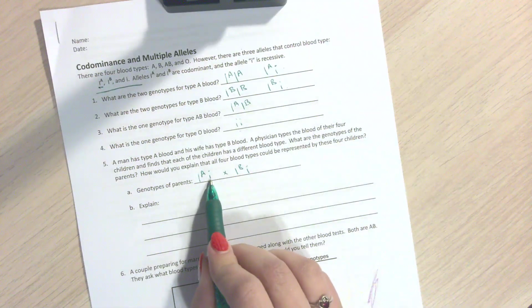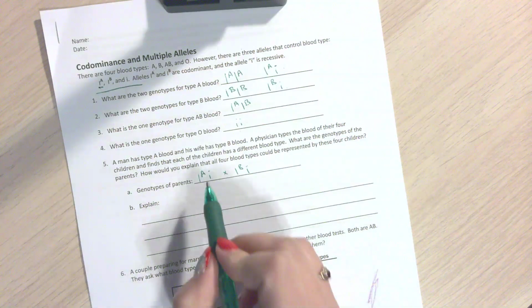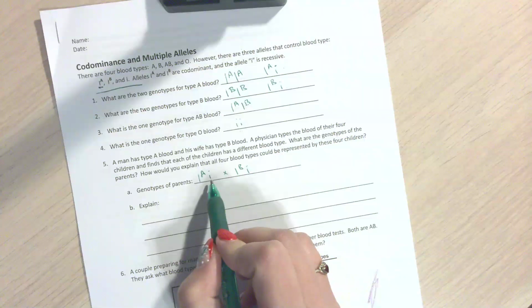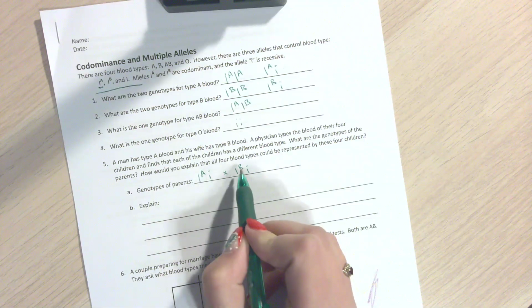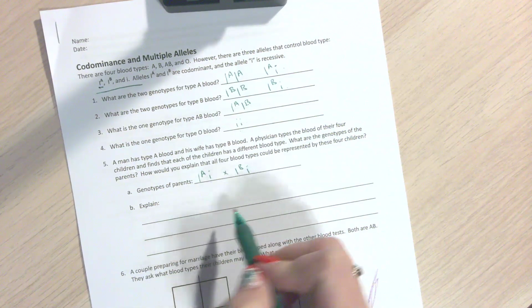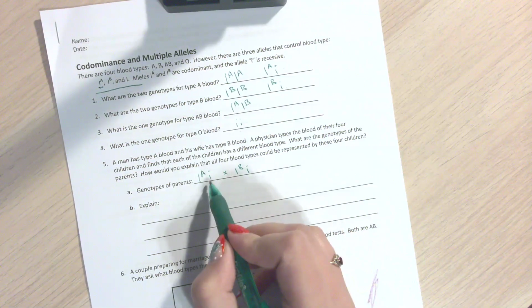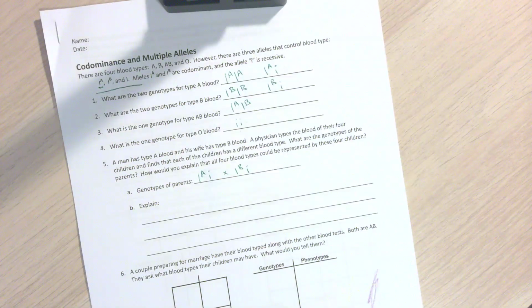When you do this, and in your explanation you can write this, when you have the cross of a Punnett square, this little i will match up with this little i, giving you the O blood. There's no other way to get O blood. If this was homozygous, we would end up with more A blood and no O blood.